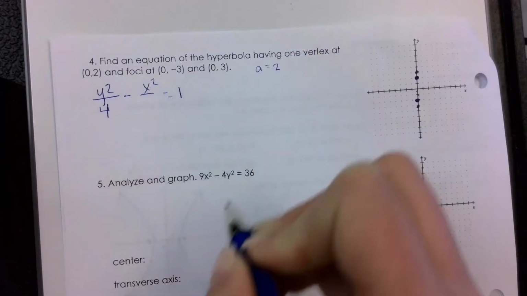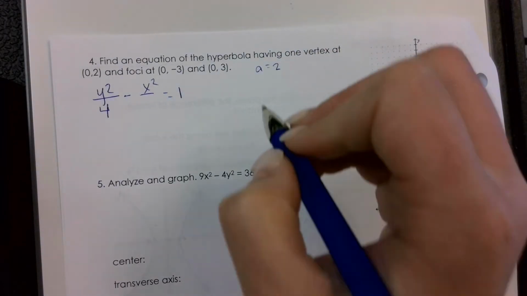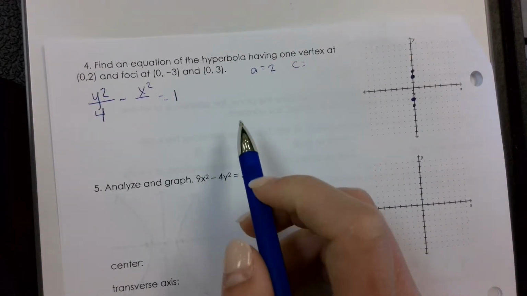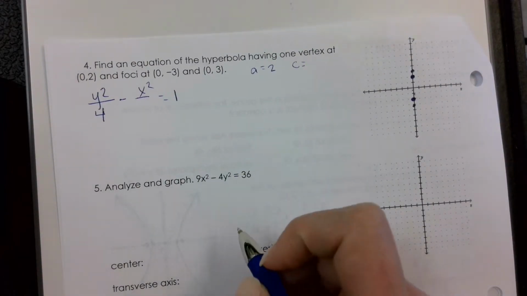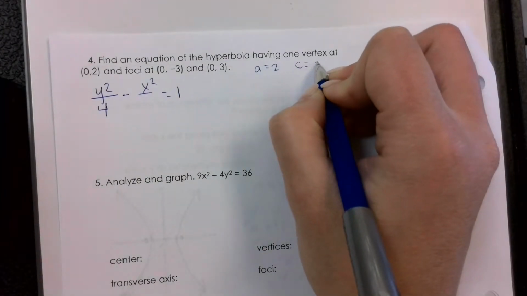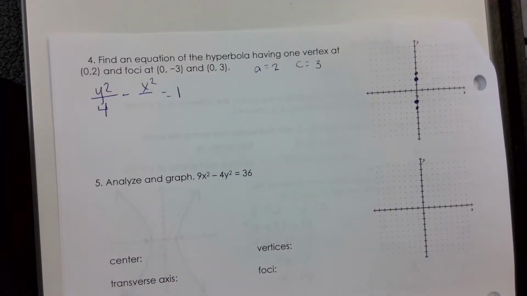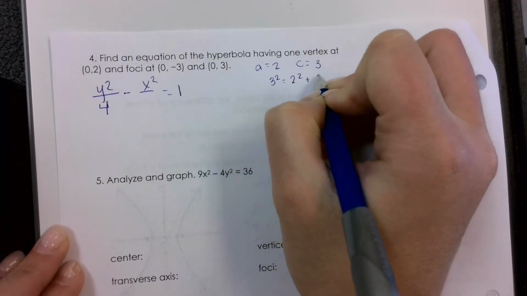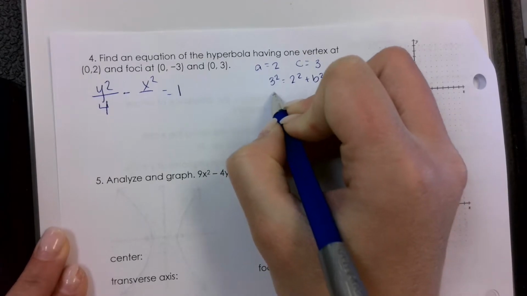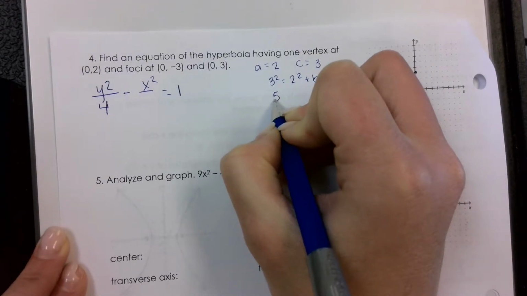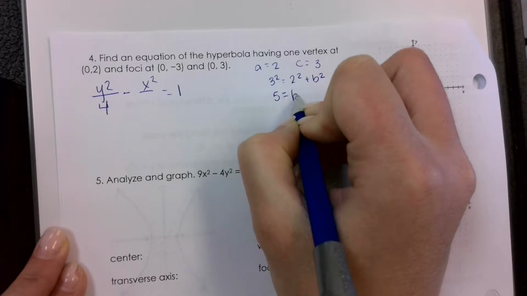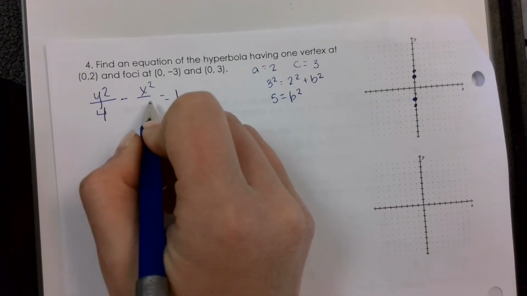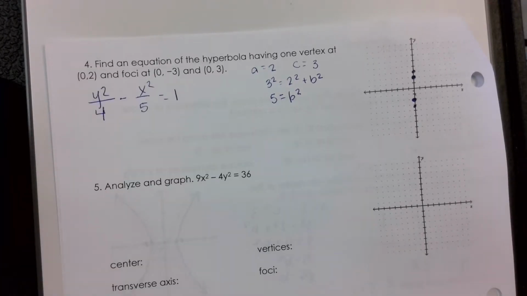Then from the center to the focus, how far did we go? 3. So your C value is 3. So you've got to set up that C equation to solve for your B. So we've got 3 squared equals 2 squared plus B squared. So 9 minus 4 gives you what? 5 equals B squared. So B is going to be square root 5, but really we just need B squared to go under here, so I'm just going to put 5. Is that okay?